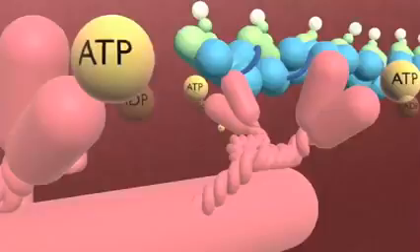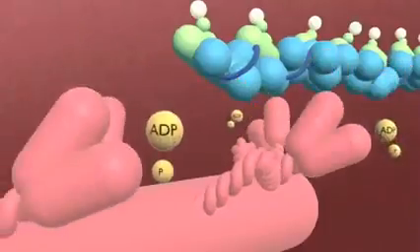These molecules trigger the release of the myosin heads from the actin attachment sites and are immediately broken down into adenine diphosphate and a single phosphate as the heads move back into their resting position. This is called the recovery stroke.